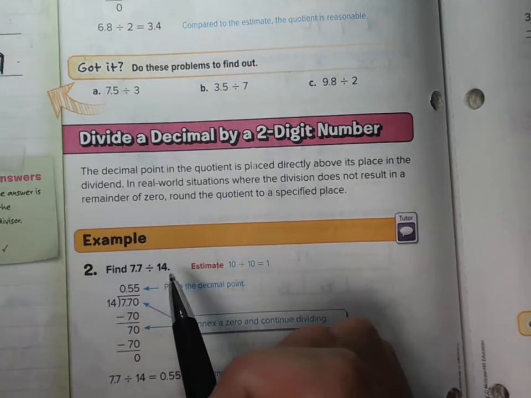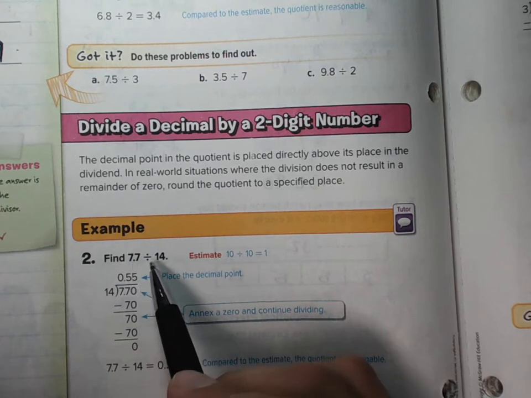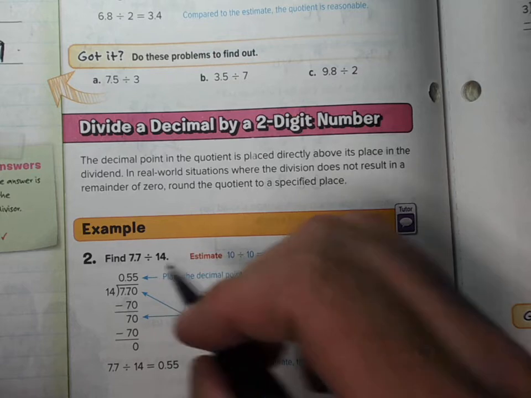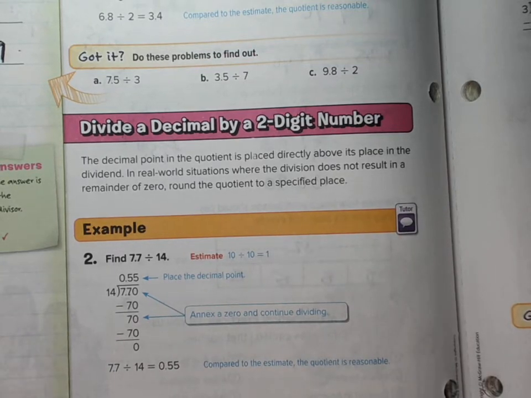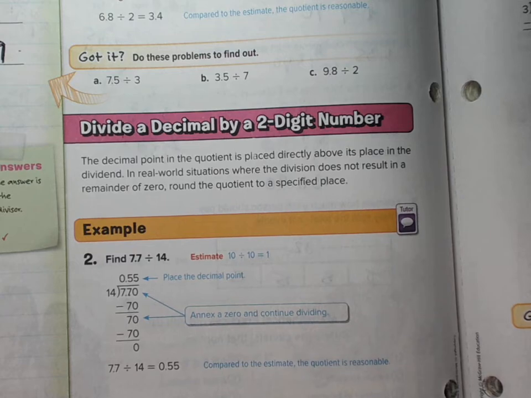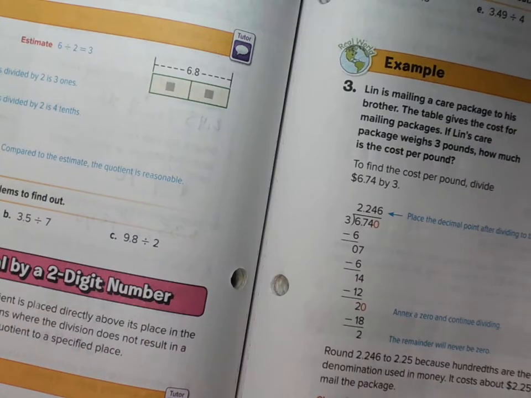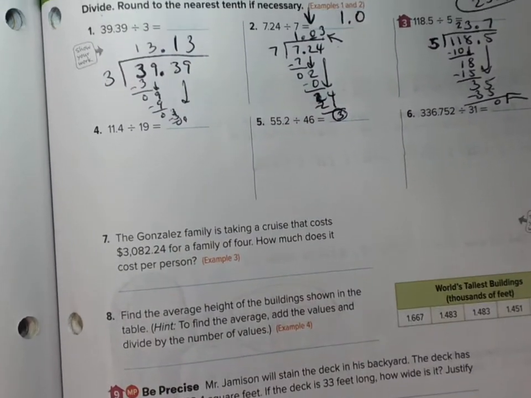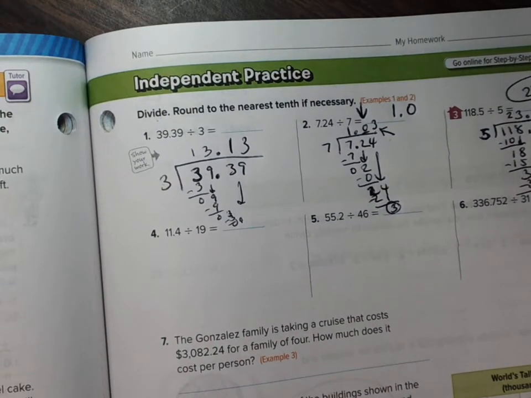So example number 2, we have 7 and 7/10 divided by 14. So 7.7 goes on the inside. Okay, everything after a decimal, you can annex zeros as many times as you need to continue dividing. What do I mean by that? Let's jump over to page 235 again. All right, so number 4.